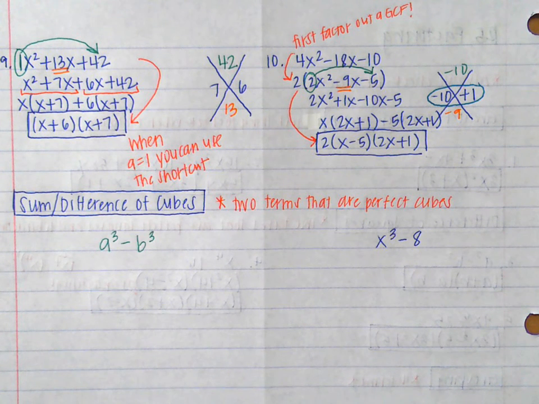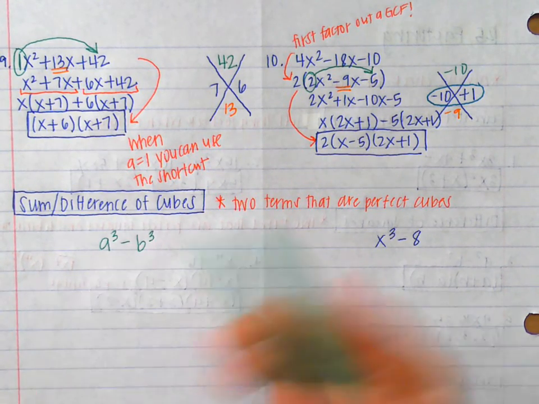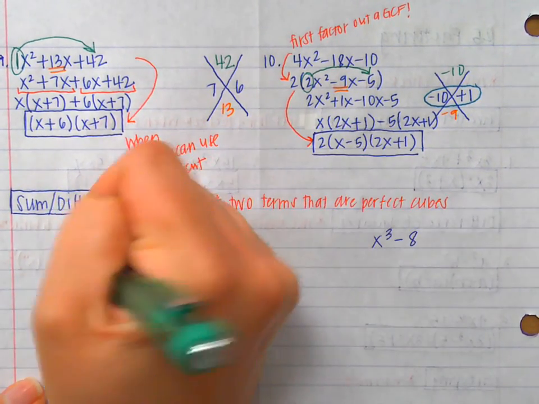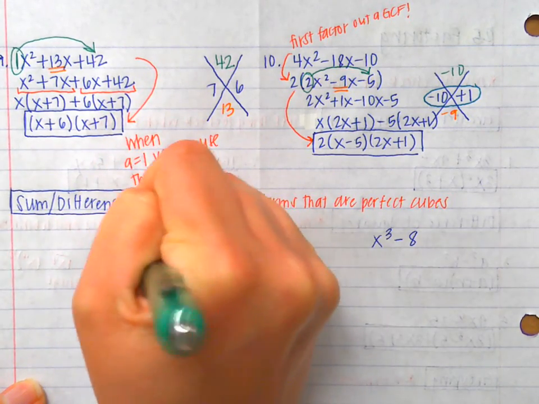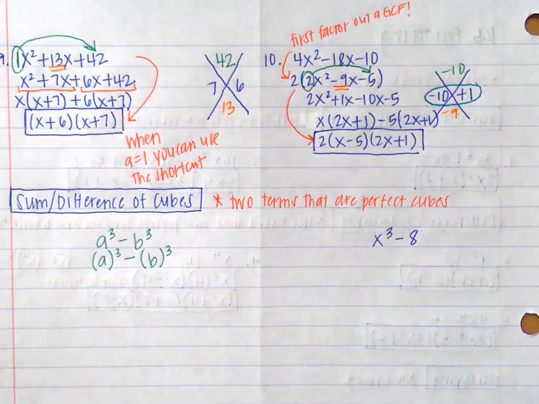So the first thing I do is think: what is the cube root of each term? The cube root of a cubed is a, so I'm going to rewrite it as a cubed. I know it seems a little silly right now, but just bear with me.